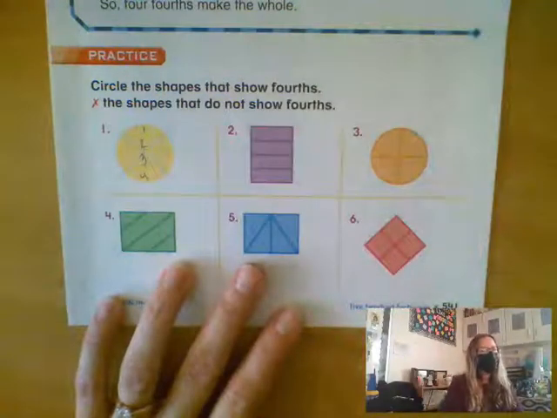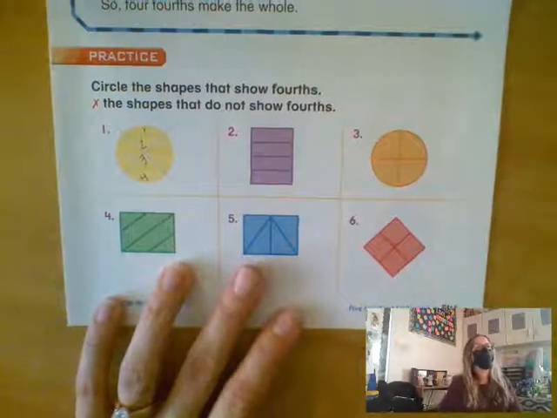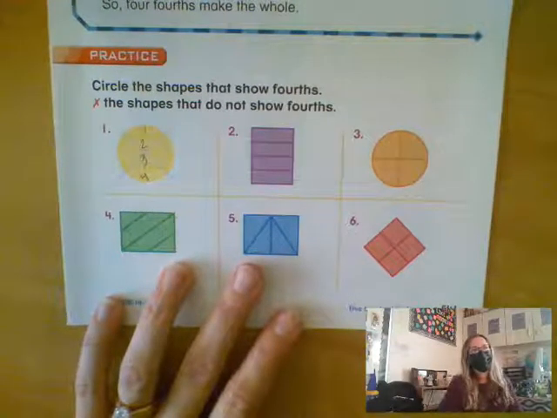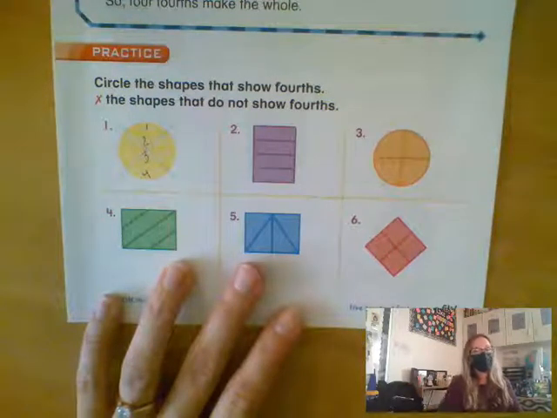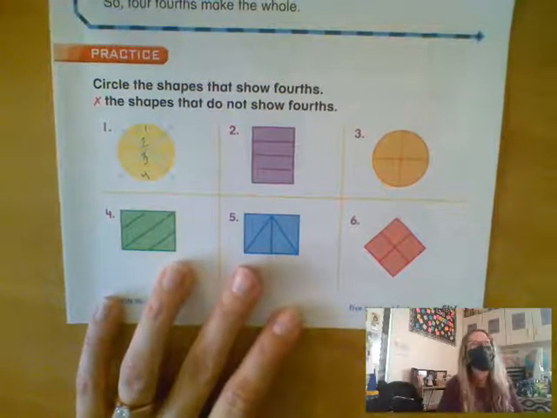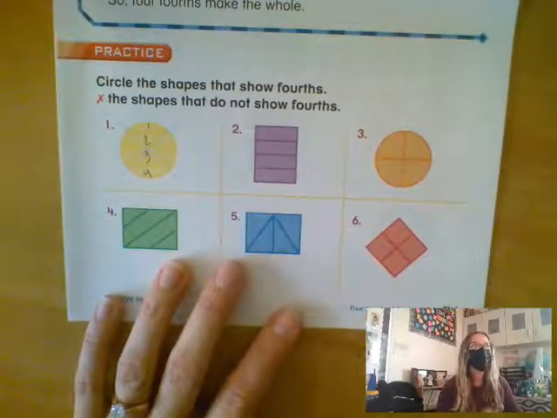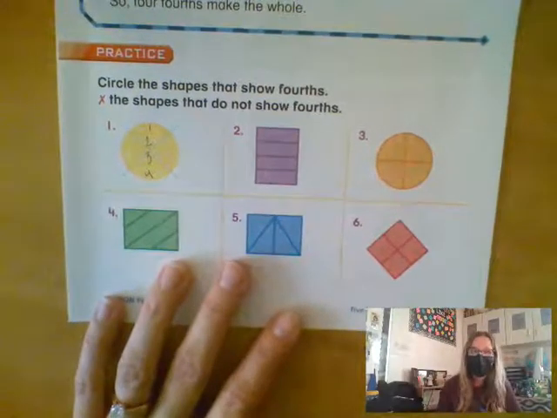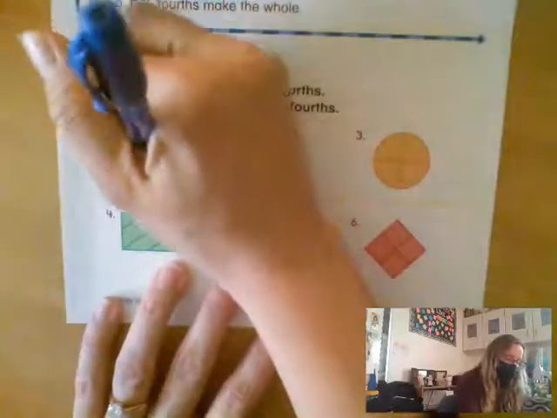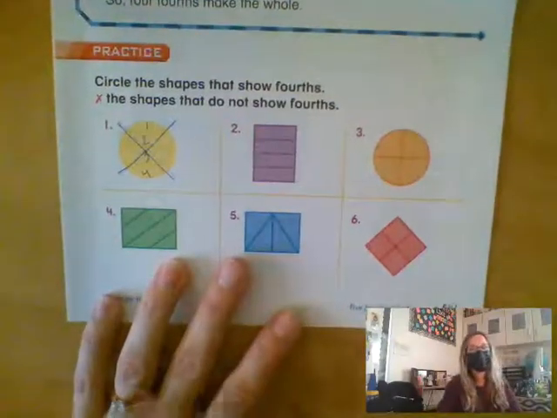So if it's 4 pieces, Serafina, why are they not fourths? The top and bottom parts are smaller than the middle. Right, they're not all the same size. And in order for them to be fourths or quarters, they have to be the same size. So go ahead and trace that X. Those are not the same size pieces.